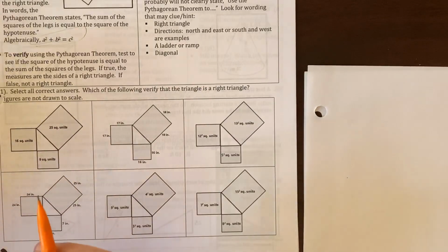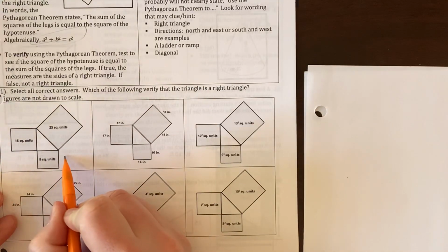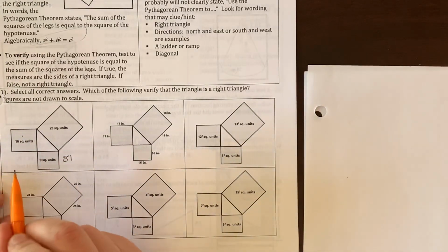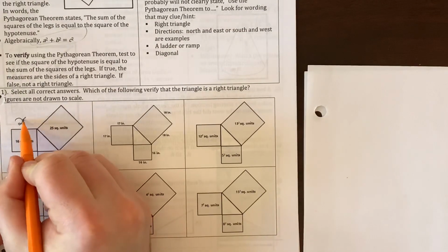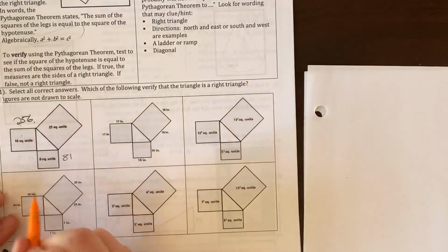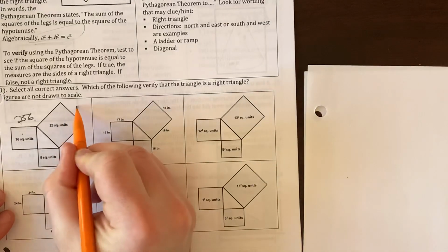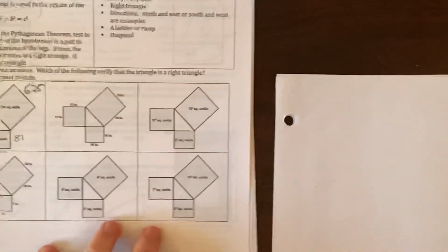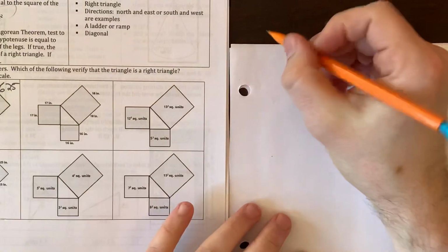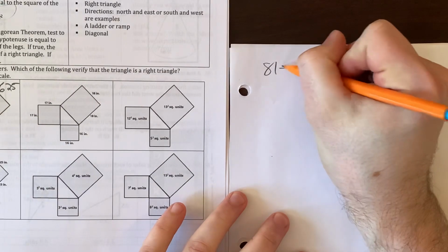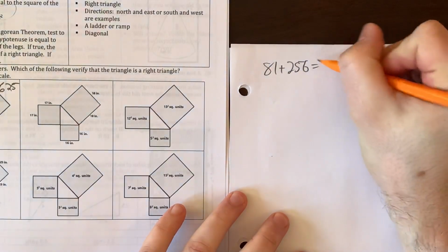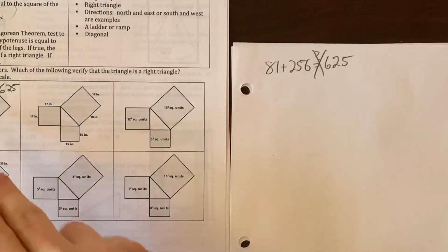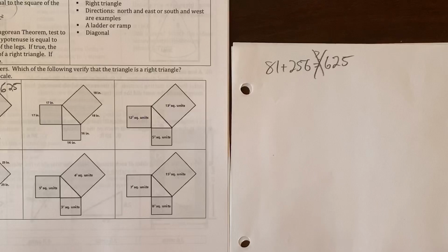So for this first one, what I can do is I can take 9 squared, which is 81. I can take 16 squared, which is 256. We're saying, are those two added together, do they equal 625? And so it can look like this. You would say, all right, does 81 plus 256, does that equal 625? Well, very obviously it does not. And so we know that this is not a right triangle.